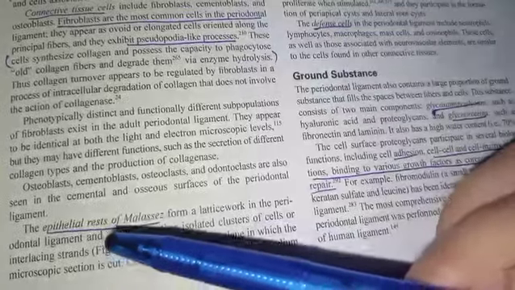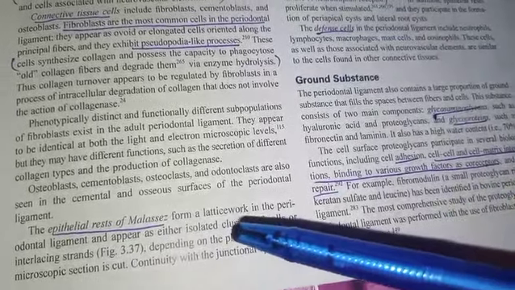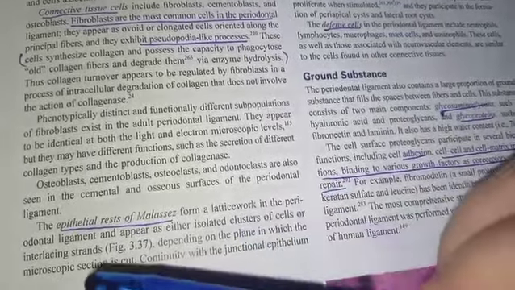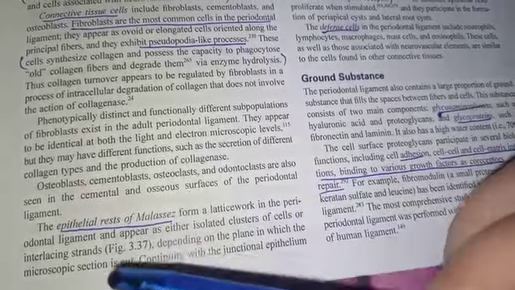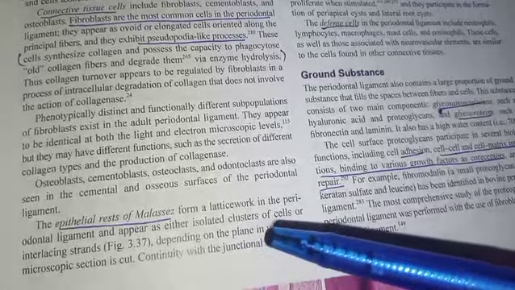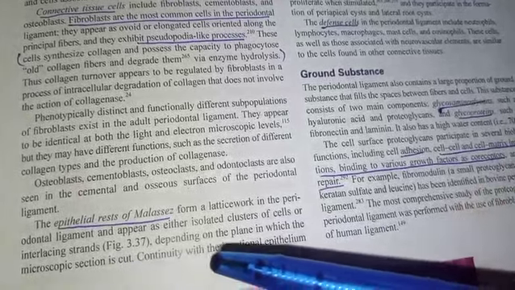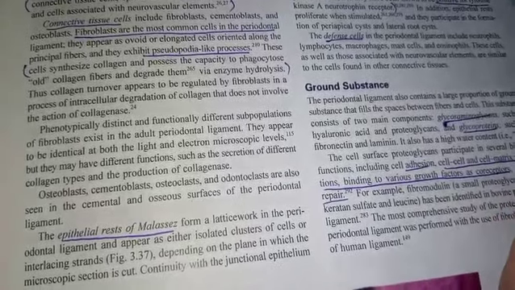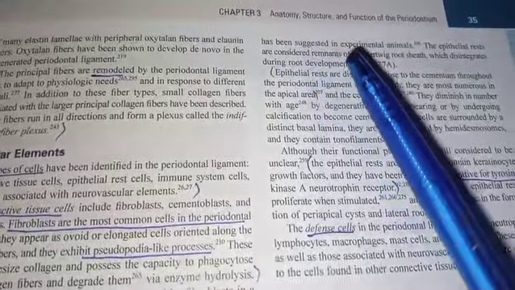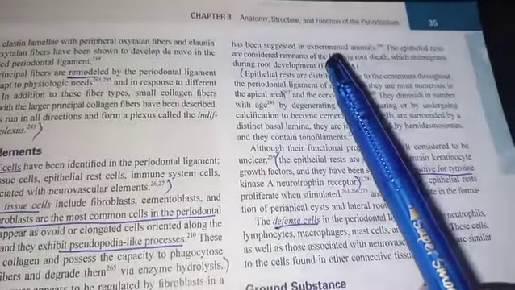Basically the epithelial rests of Malassez form a lattice-like network in the periodontal ligament and appear either as isolated clusters of cells or interlacing strands, depending on the plane in which the microscopic section is cut. Continuity with the junctional epithelium has been suggested in experimental animals.